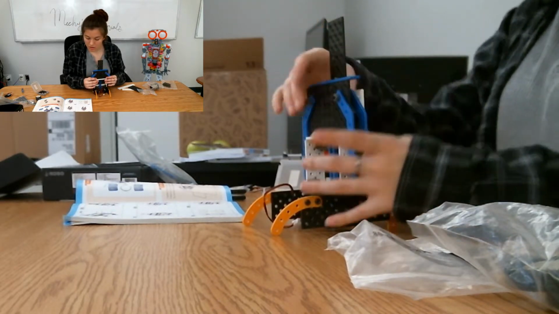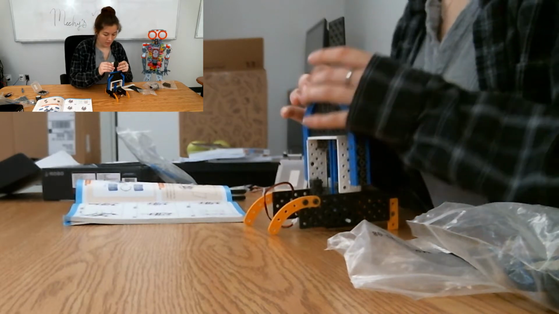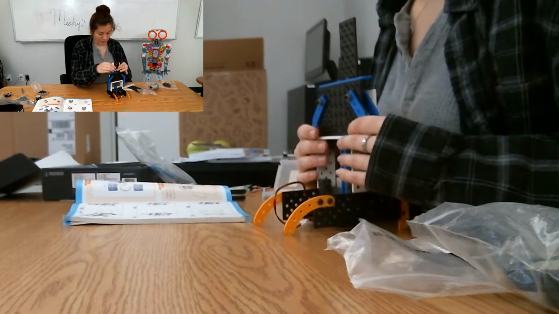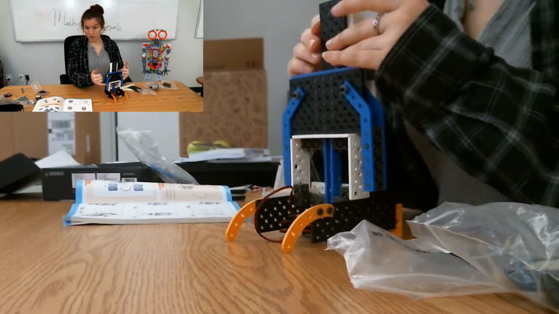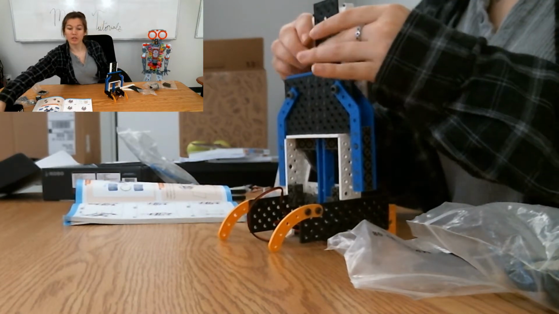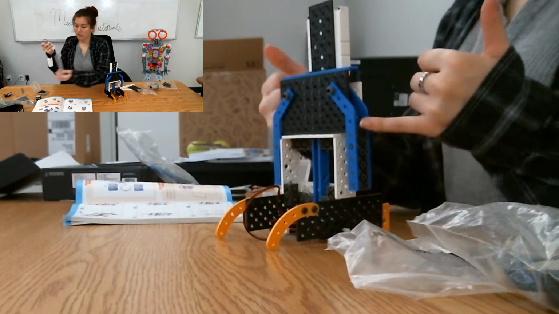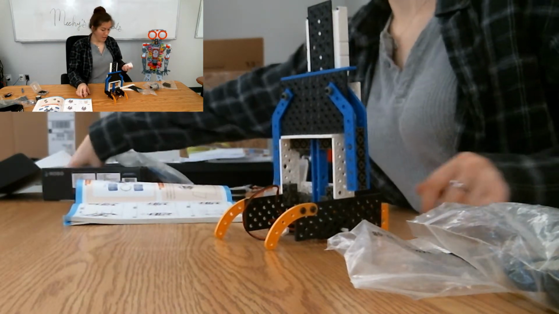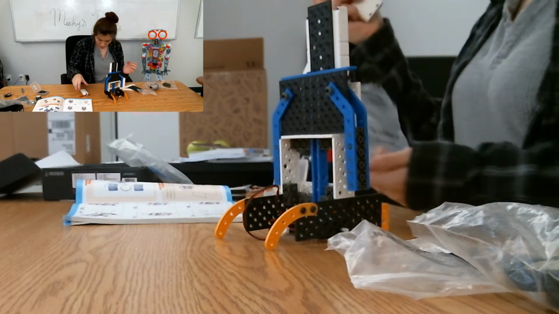And then take your motherboard, stick that on the 3x7, and your battery packs will go here on the arms where the 5 unit blocks are. And then you can just hook everything up and you will be good to go.